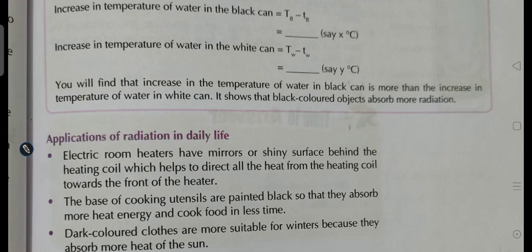Applications of radiation in daily life. Okay students, in the next video we will discuss the applications of radiation in our daily life.